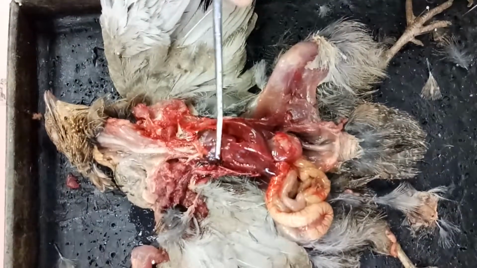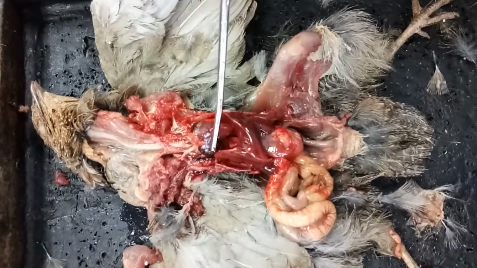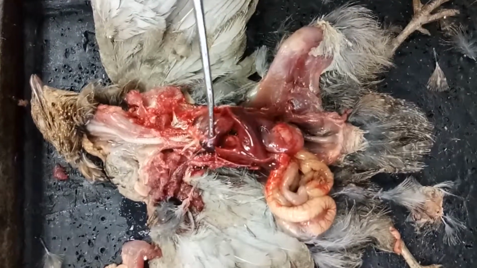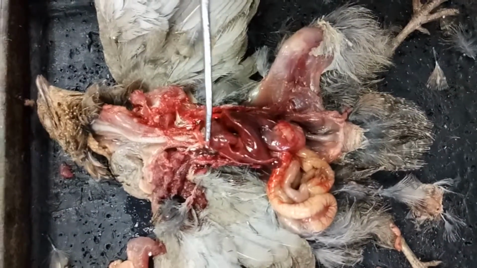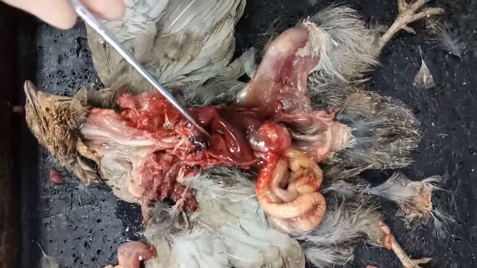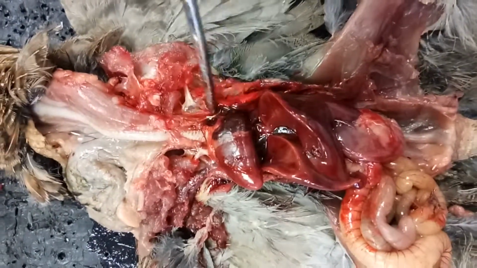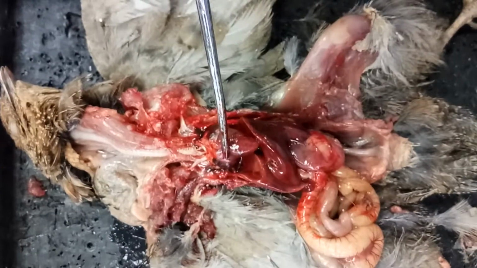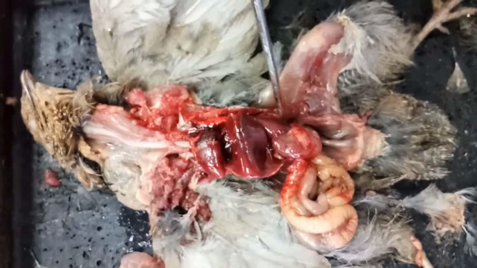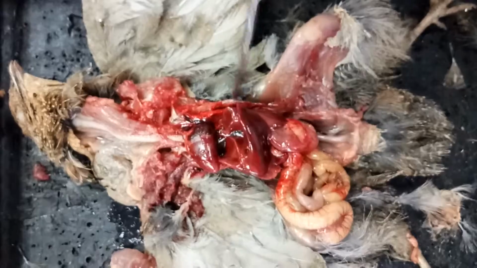Then this is the heart of the bird at the middle of the body cavity. This is the chamber. 4 chambers of the heart. These two are the atria, this is the ventricle, and this is the blood vessel that connects to the lung. This is the heart, and this is the liver, which produces bile.